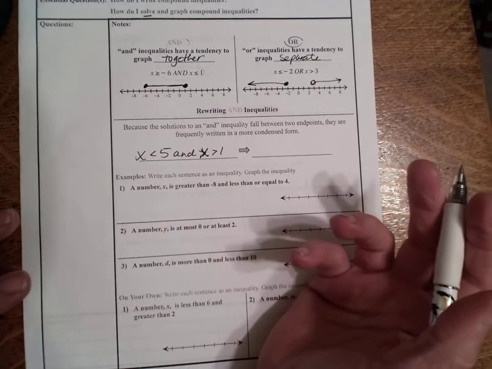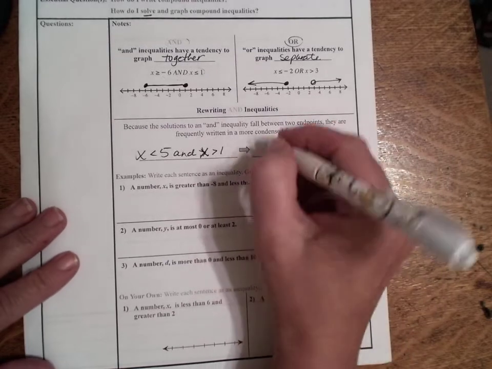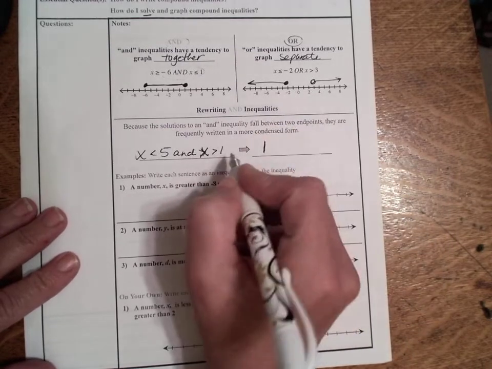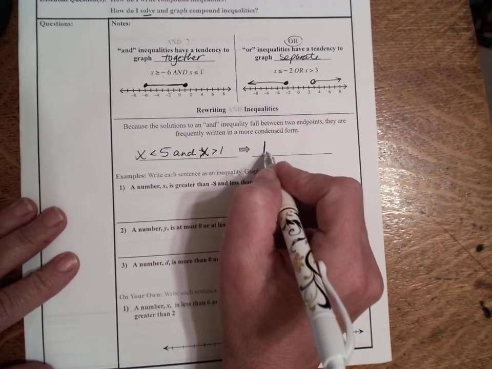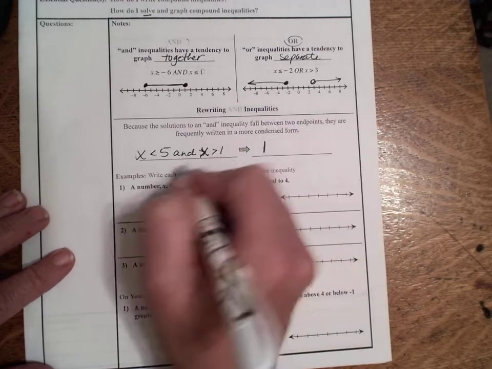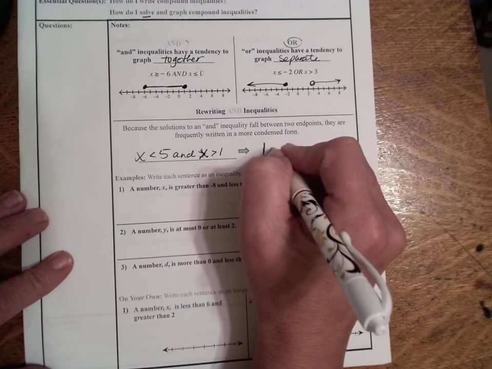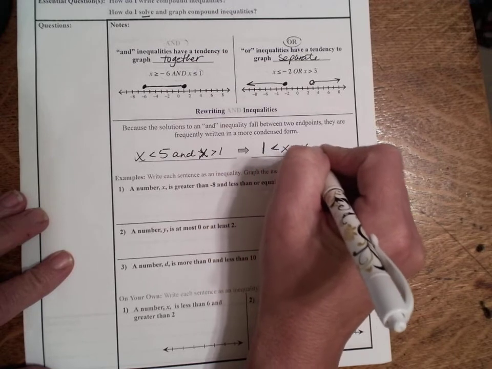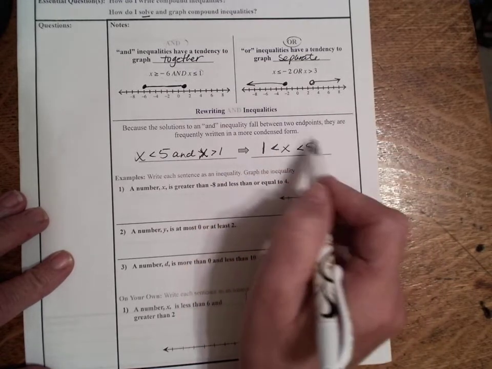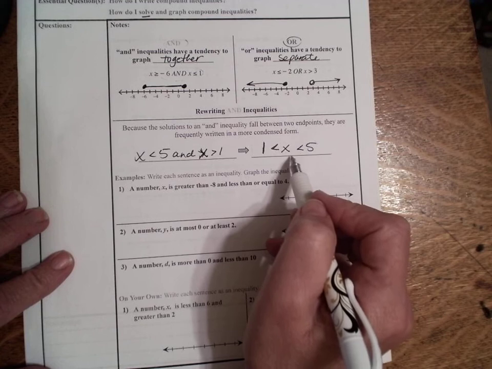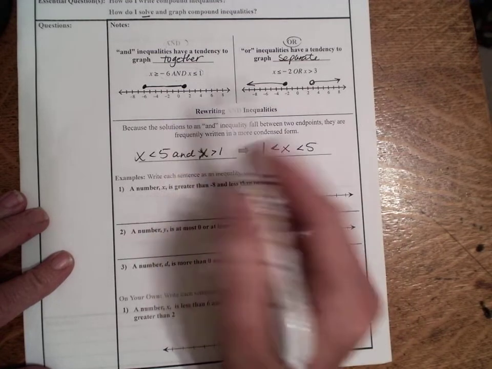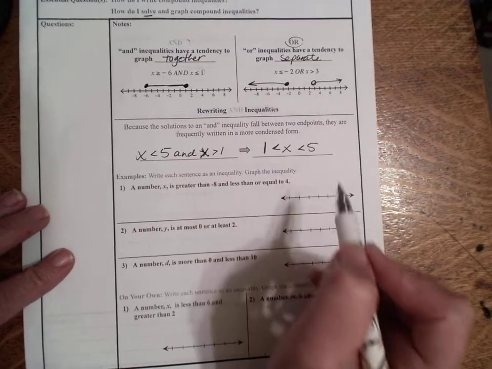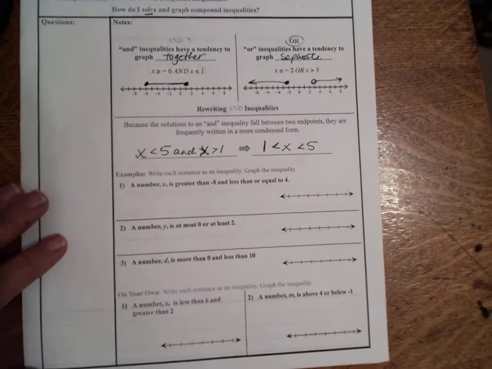And since there are so many numbers, not just whole numbers, we can actually rewrite it this way. We will start with the least number first. So the numbers are between 1 and 5. So we're saying 1 is less than x, which is less than 5. This is a compound inequality, and then that would match with a graph, and you'd be able to quickly graph it. So we're going to work on that right now.